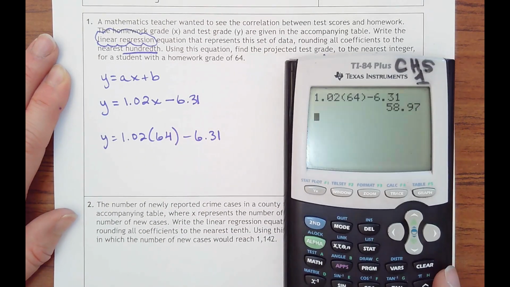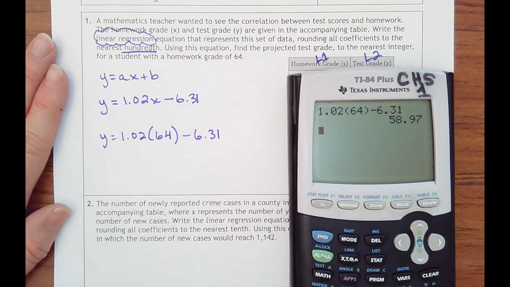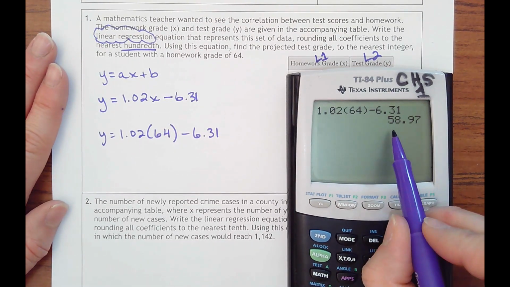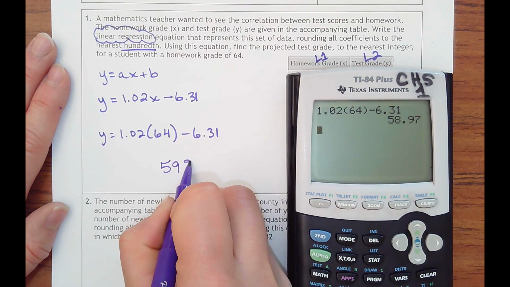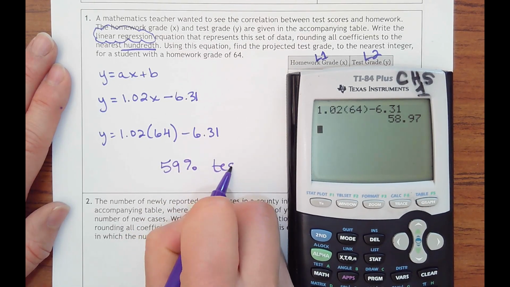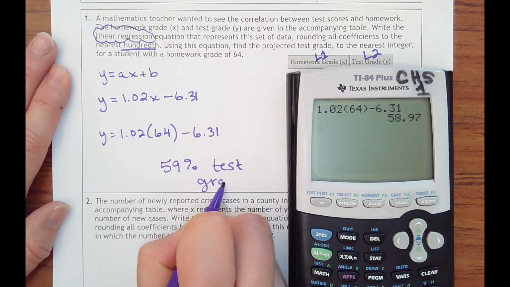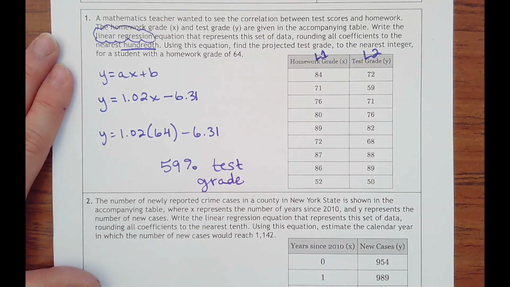That tells me, since it said to the nearest integer, which is just the nearest whole number, no decimals, that it would round up to about a 59% on the test grade, which is not too good, but correlates because their homework grade was not good.